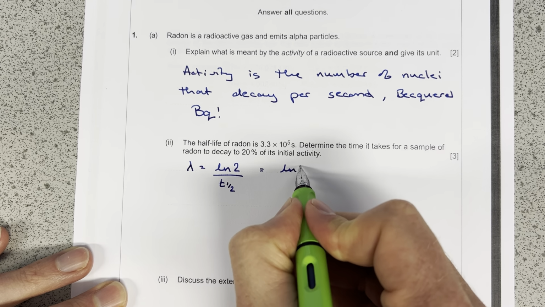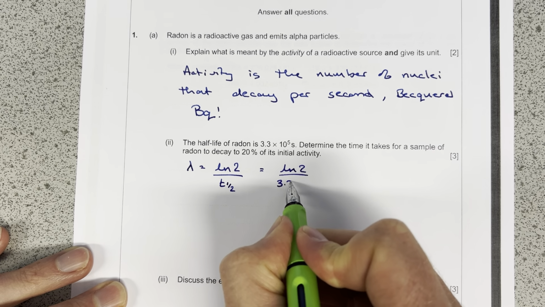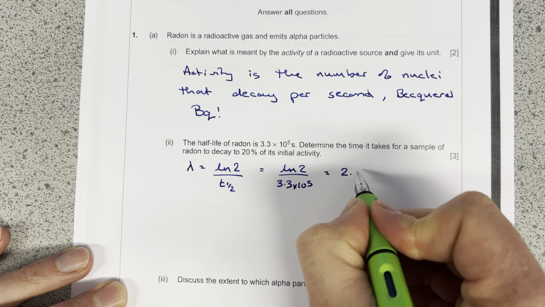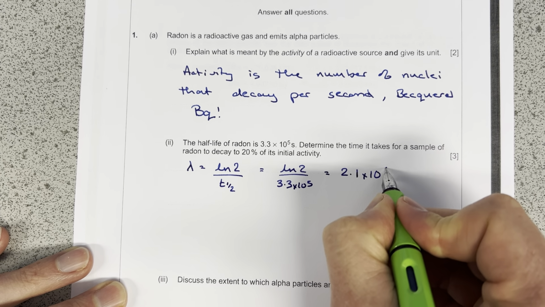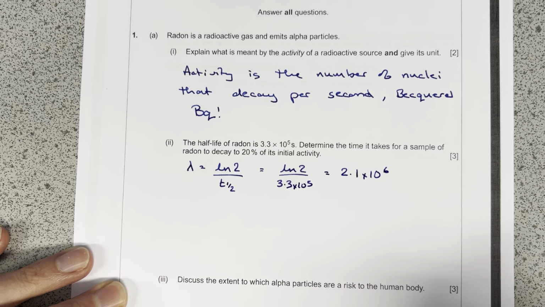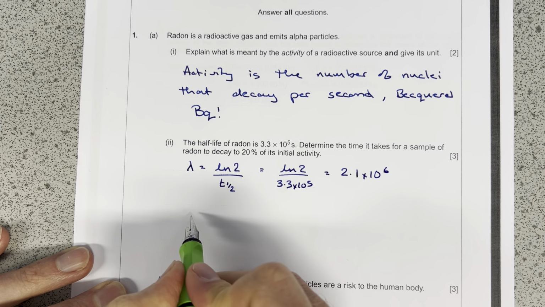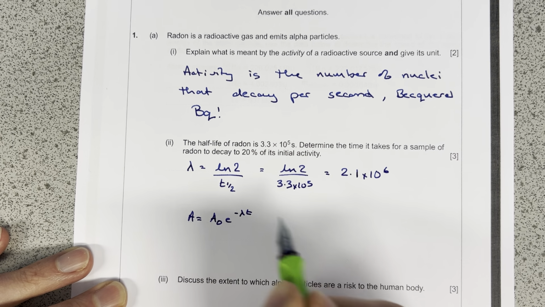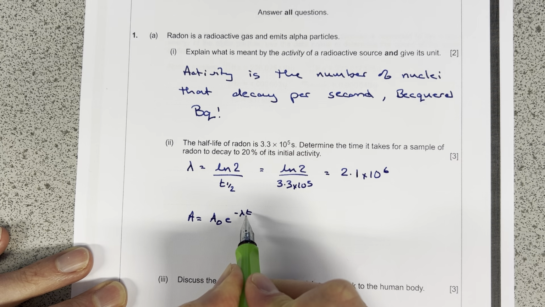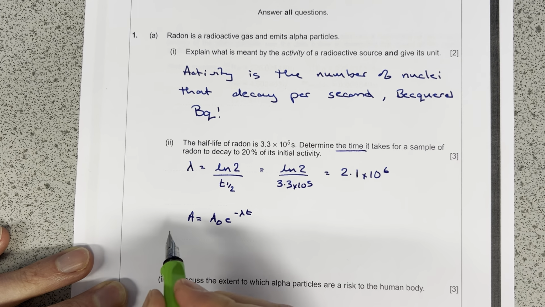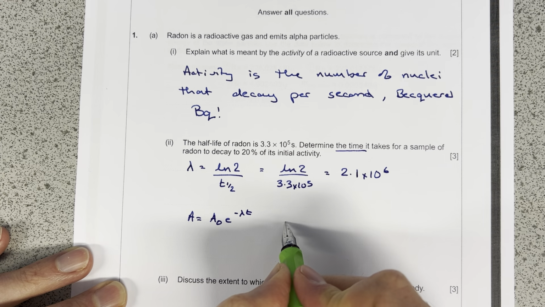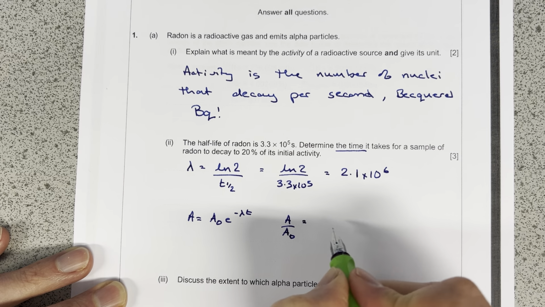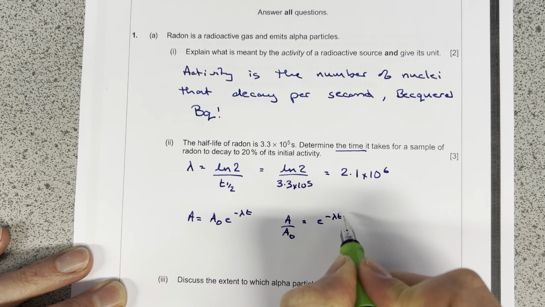So let's put some numbers in. That's straight from the question, 3.3 times 10 to the 5, and that's going to equal 2.1 times 10 to the 6, and that's my decay constant, okay? So now we're going to use the much more familiar A equals A0 e to the minus lambda t. We've just found lambda, we're going to find t. It wants us to determine the time. So if I do some rearranging, I'd say that A over A0, that's a nice easy substitution there, equals e to the minus lambda t, still up there.